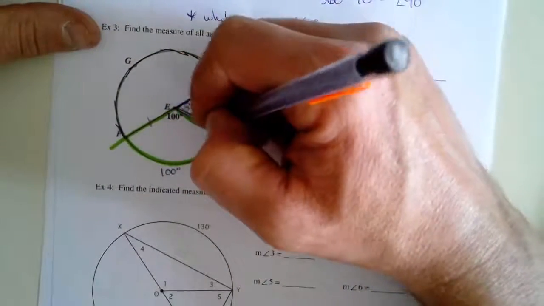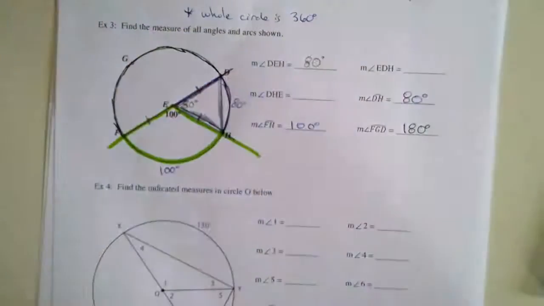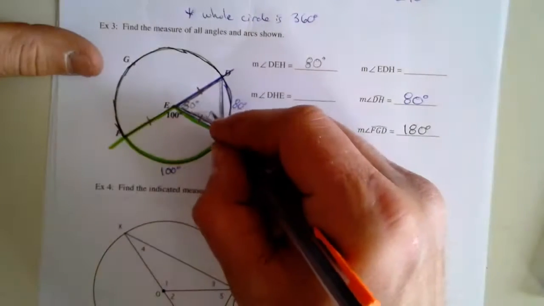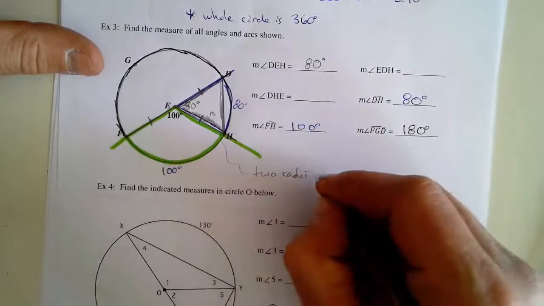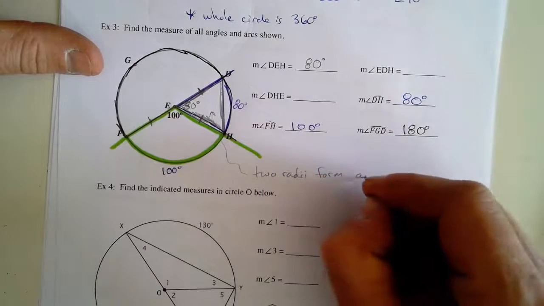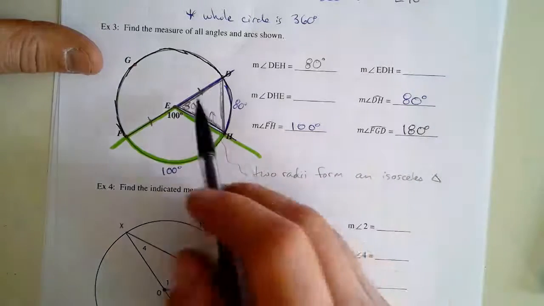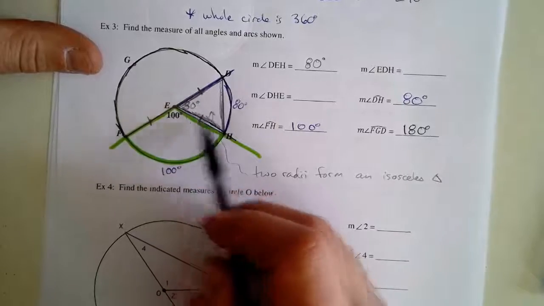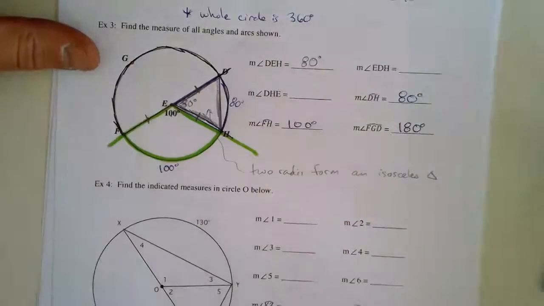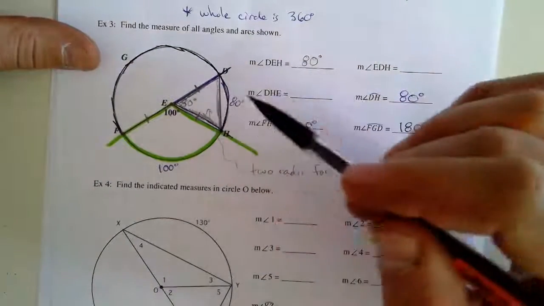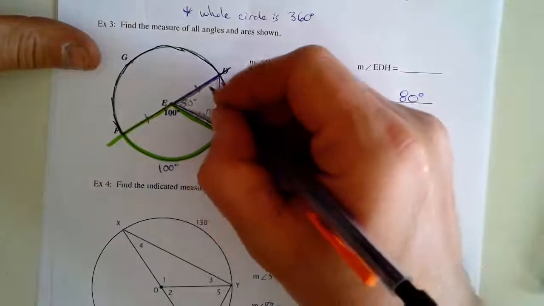The note I want to remind you of is that two radii form an isosceles triangle. Look at that. Because the radii are congruent, this triangle must be isosceles. It could also be equilateral in certain cases, but it's always going to be isosceles because you always have at least two sides congruent. Since these two sides are congruent, these two angles are congruent. So since we're always going to have isosceles triangles, we're always going to have those two congruent.